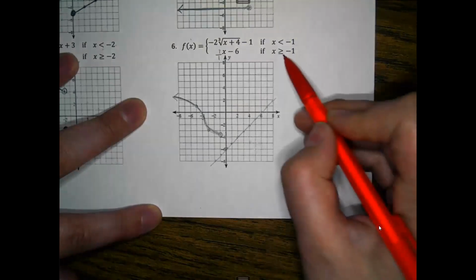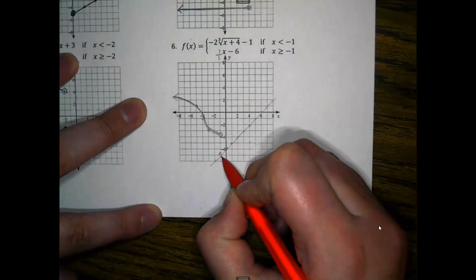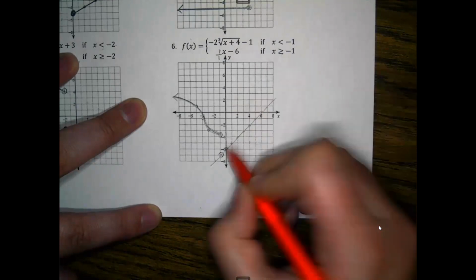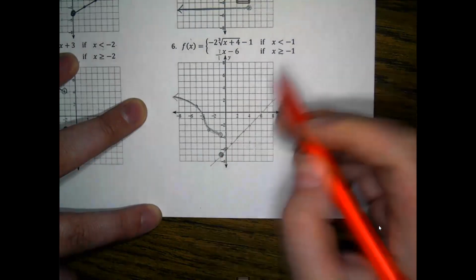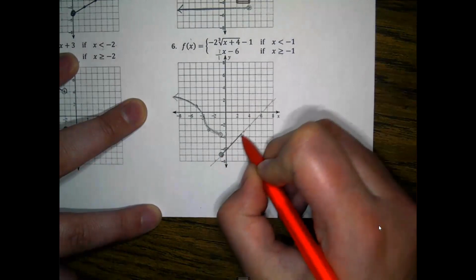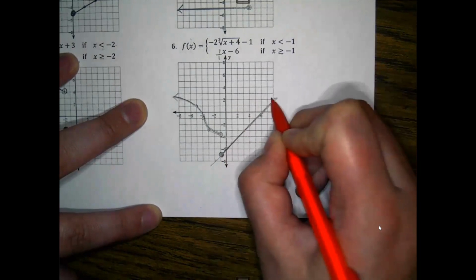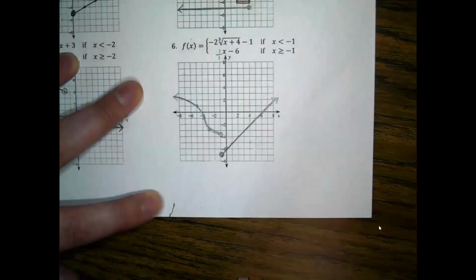And we're going to circle the graph at -1. And it says equal to, so we're going to fill in that circle. And the arrow is pointing to the right, so we're going to keep the right side. And erase the left. And there we go. Ta-da!